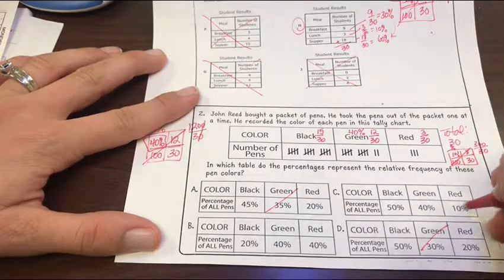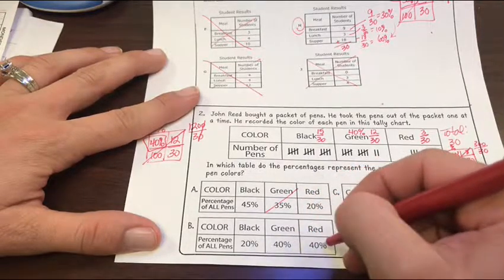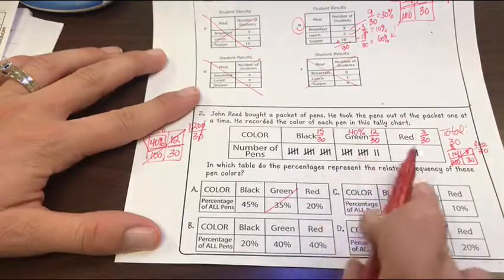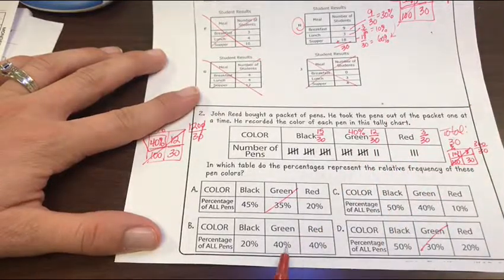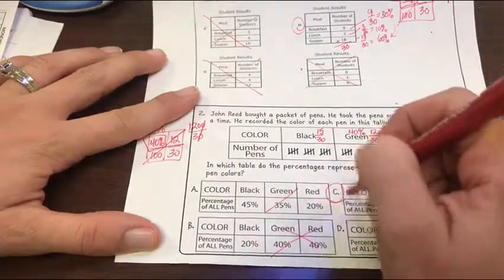So red is 10%, green is 40%. These are not equal here. Green and red are not equal here, so how in the world could they be equal here? So that right there is why that's incorrect. So it's going to be C.